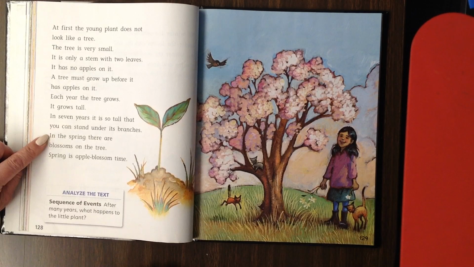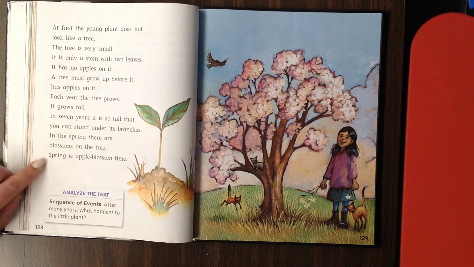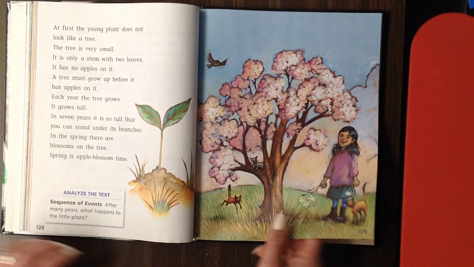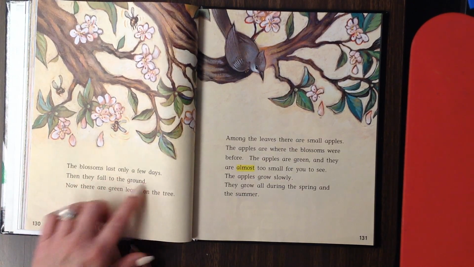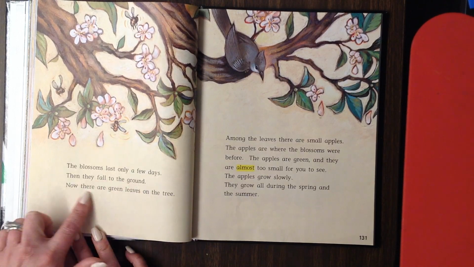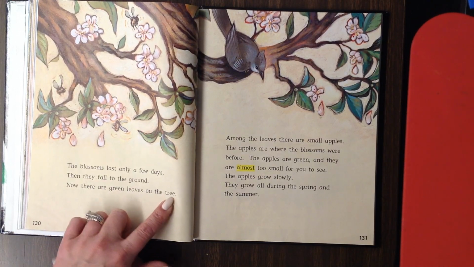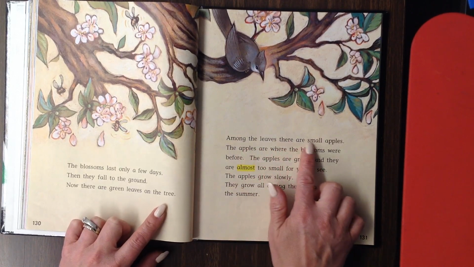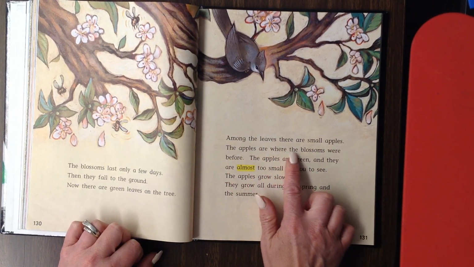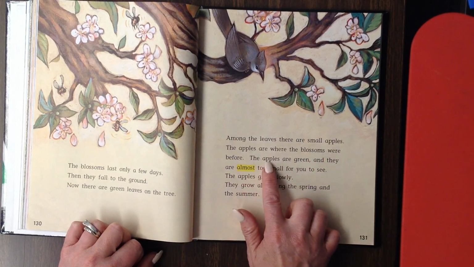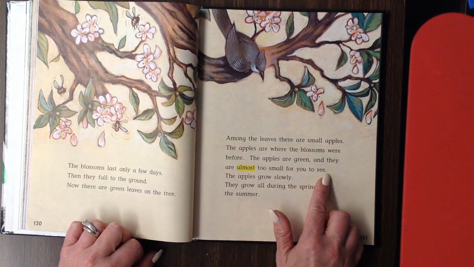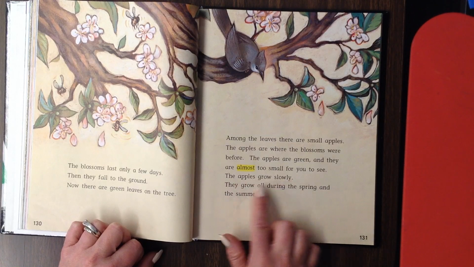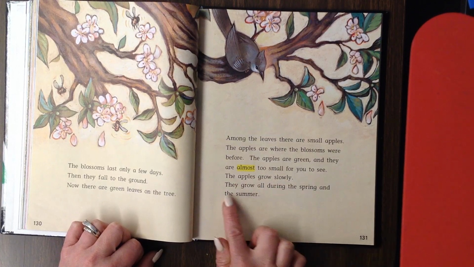Okay. In the spring, there are blossoms on the tree. Spring is apple blossom time. Okay. The blossoms last only a few days. Then they fall to the ground. Now there are green leaves on the tree. Among the leaves there are small apples. The apples are where the blossoms were before. The apples are green, and they are almost too small for you to see. The apples grow slowly. They grow all during the spring and the summer.